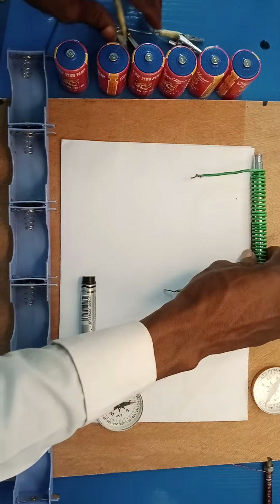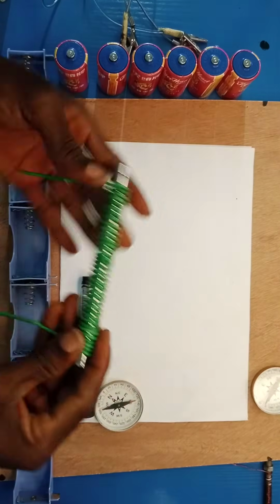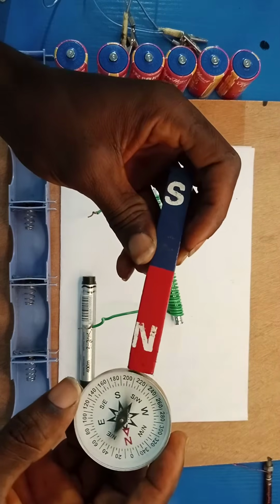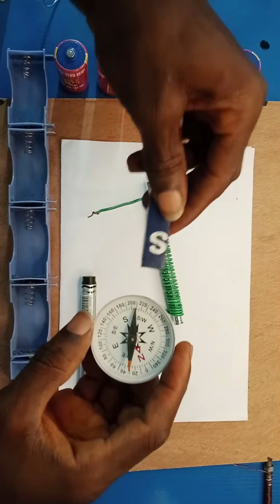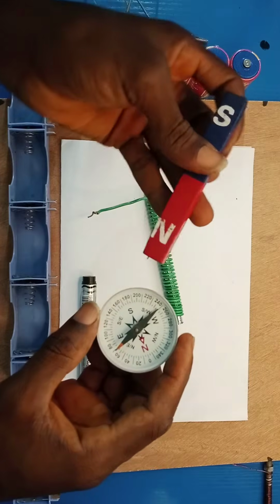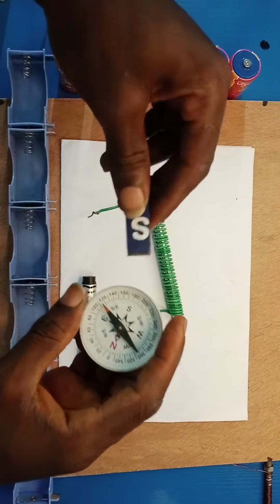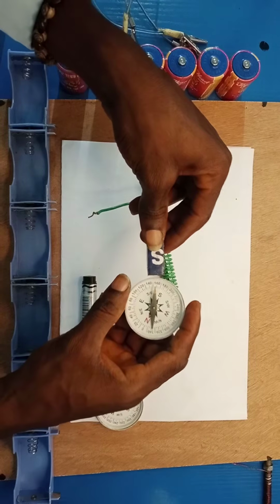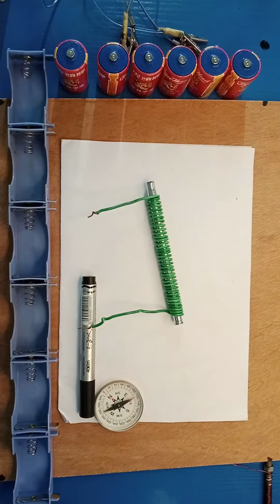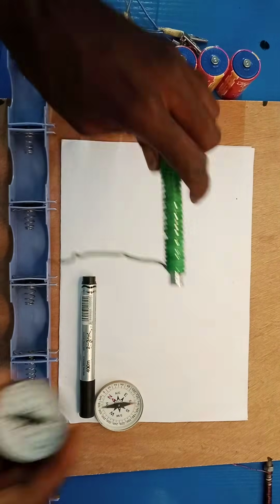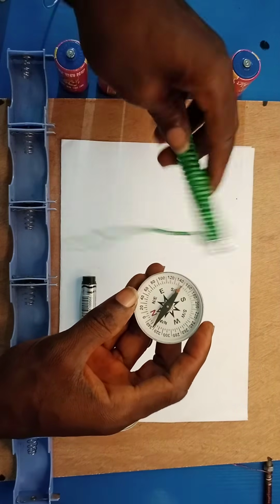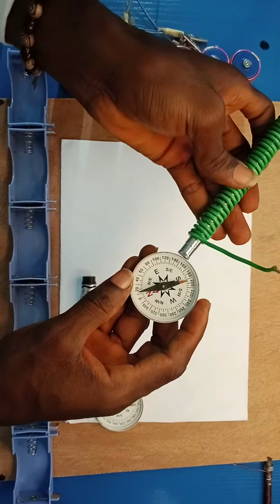Now before we do that, let's test something quickly. Mind you, watch something. You see this? Good. Now, if I bring this guy, you won't see that because there are no magnets.